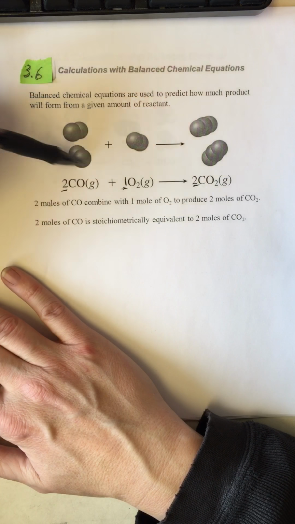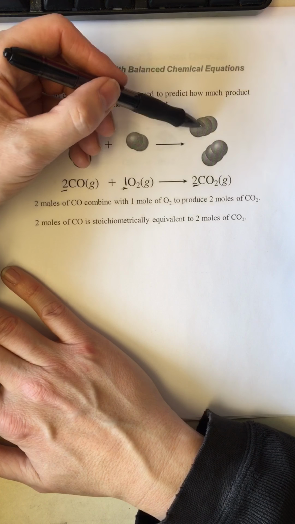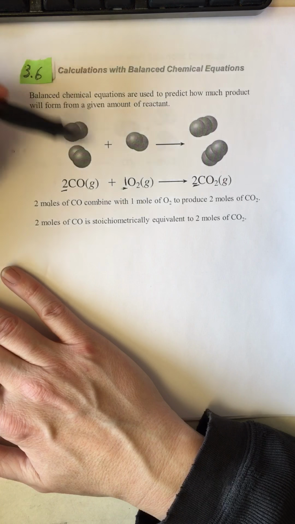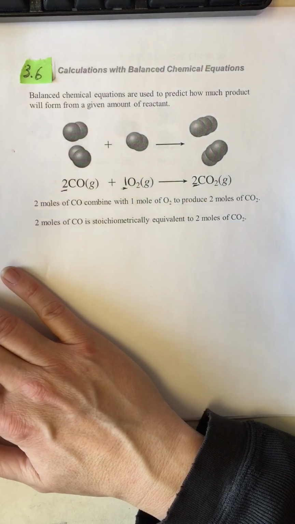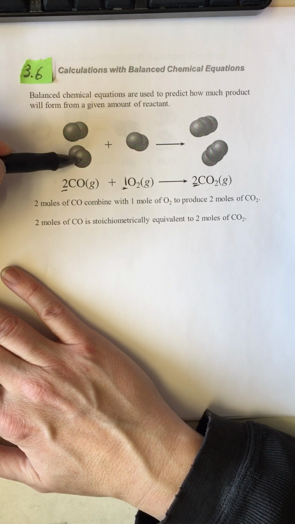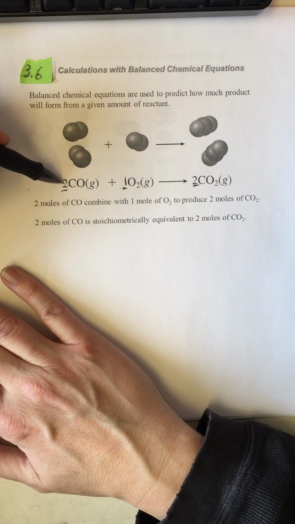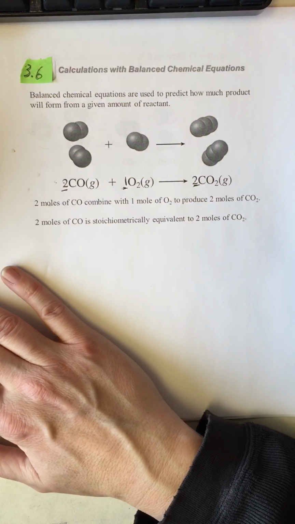If we know how much of the reactants are put into the container, we can predict how much of the products are going to be formed by using these ratios. For example, let's say that 4 carbon monoxide molecules react. So we're not saying we're putting them in the container, they are reacting. 4 of these react. Well, every time 2 of these react, you get 2 of these. So if you put in 4 of these, you should get 4 of those. It's the same ratio. 2-to-2 is the same ratio as 4-to-4.